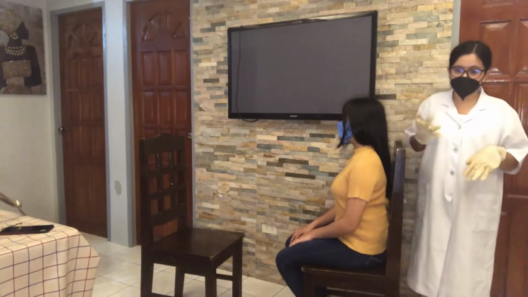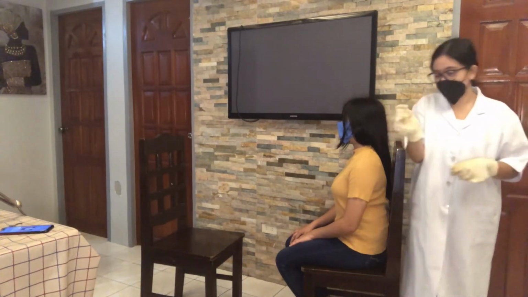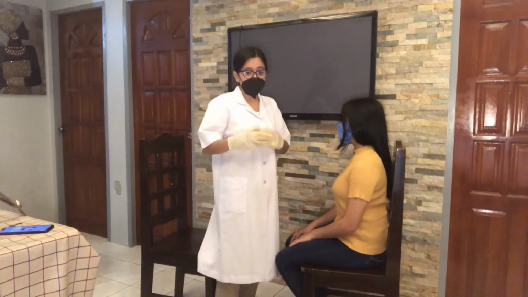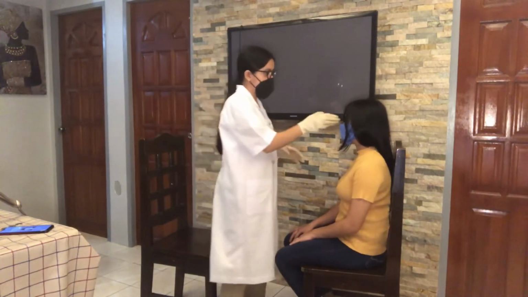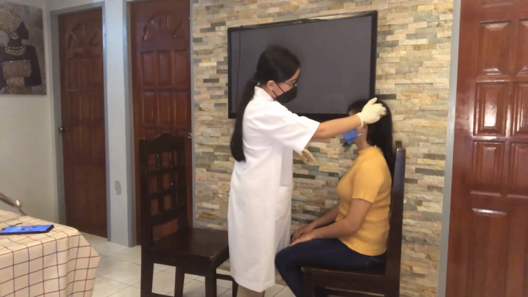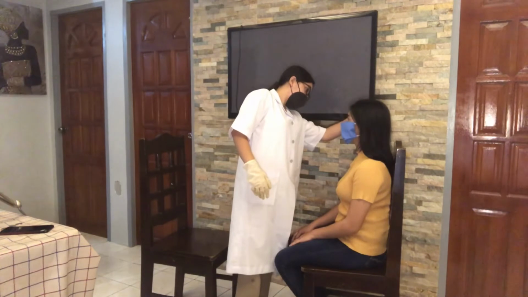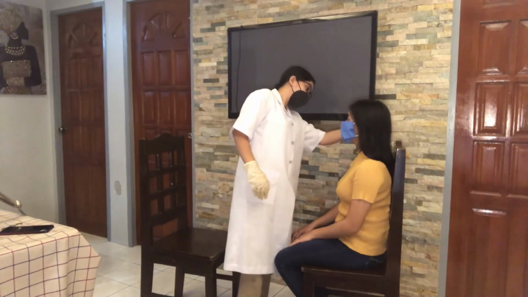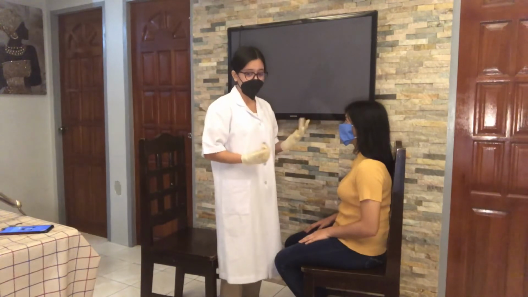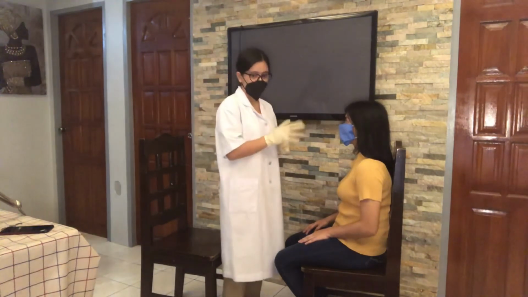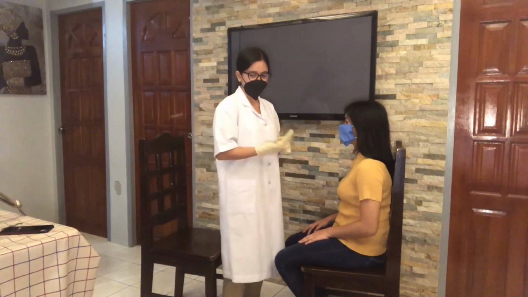Now after that, we are going to go in front of the client, and then we are going to inspect the amount of body hair on this side. Now after that, we are going to document findings in the client record. We must note all the abnormalities that we have found in the patient while we are assessing the patient's care.